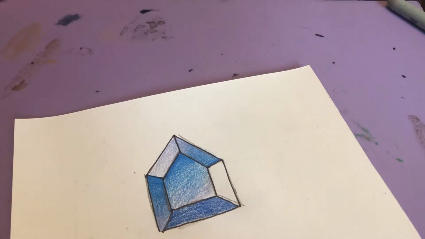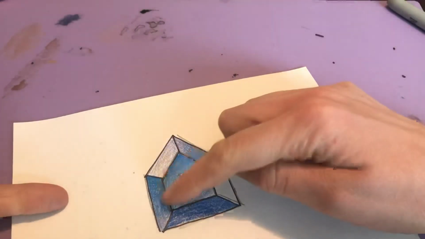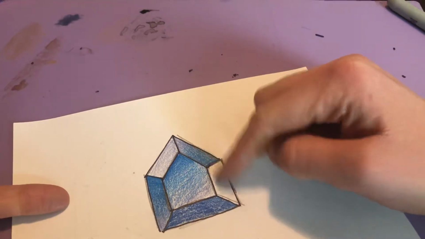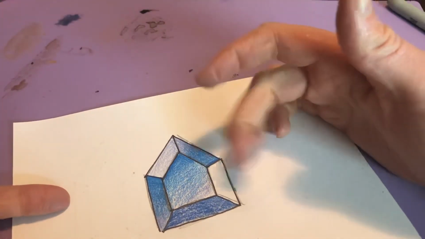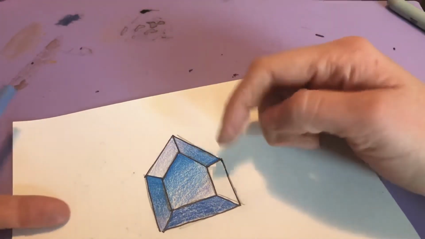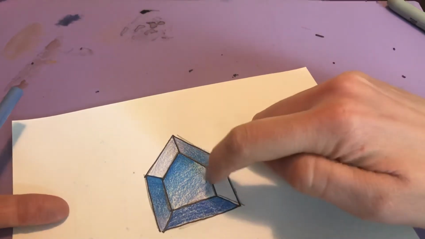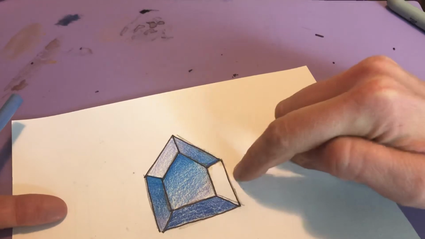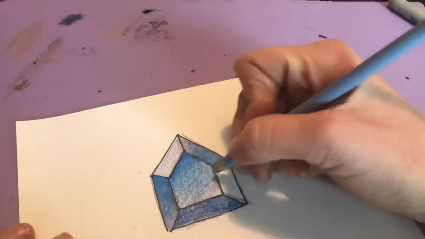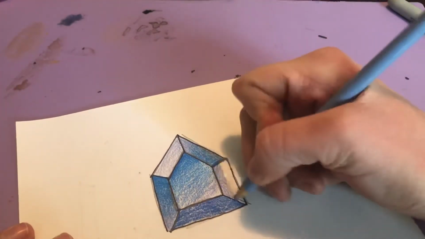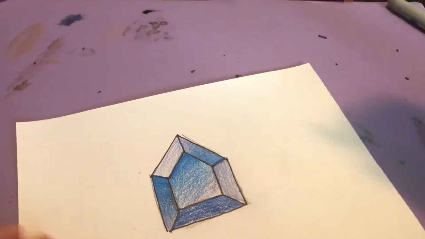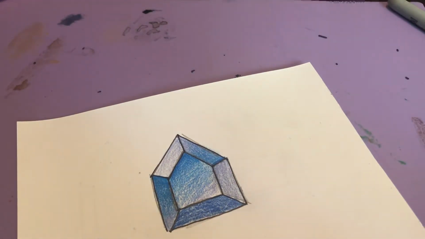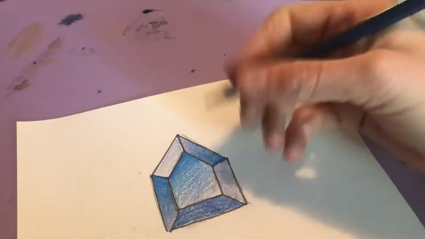Okay, so now this is kind of tricky because I have this other edge that doesn't have an opposite because the sides are uneven. So what I'm going to do is I'm looking at this side and this is a lighter. So I'm going to shade dark to light coming out this way. So again, start with that lighter color. And then I'm going to move in with the medium color.